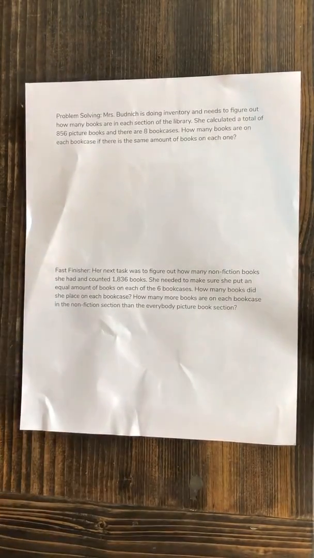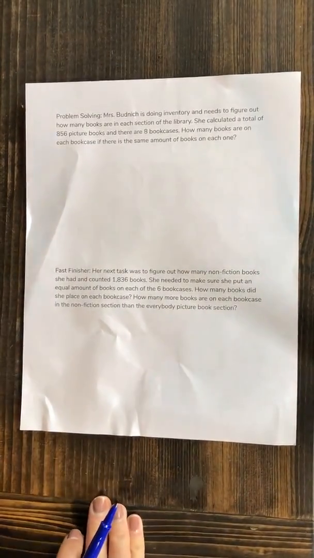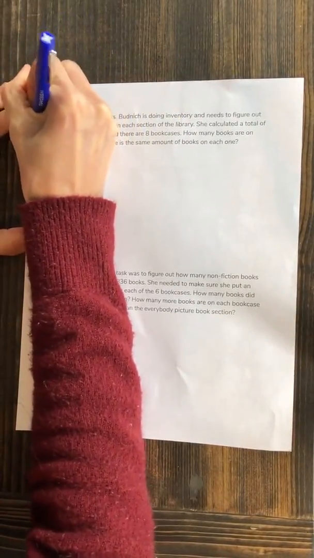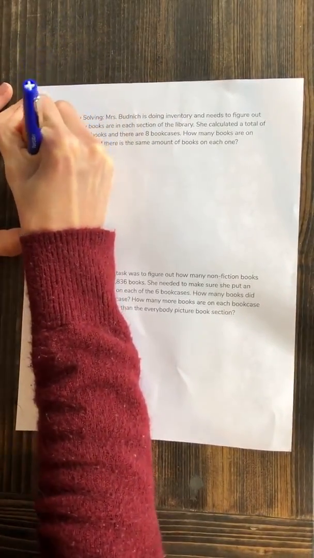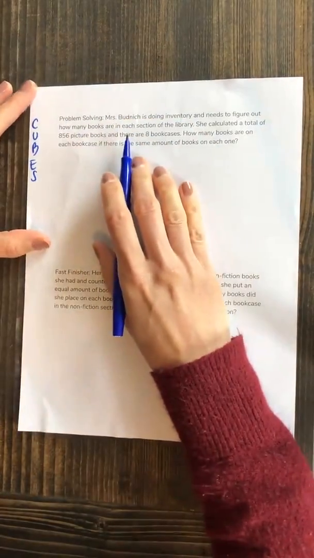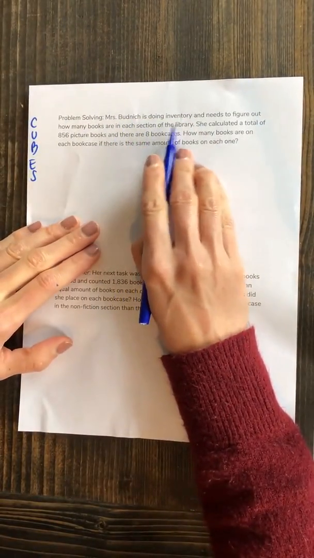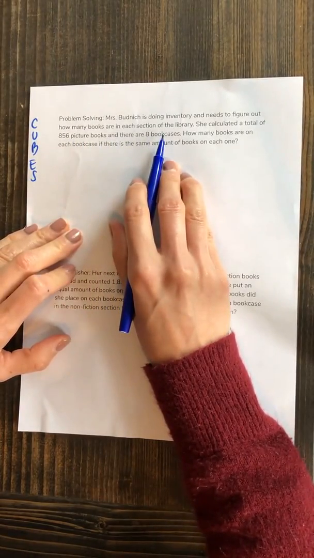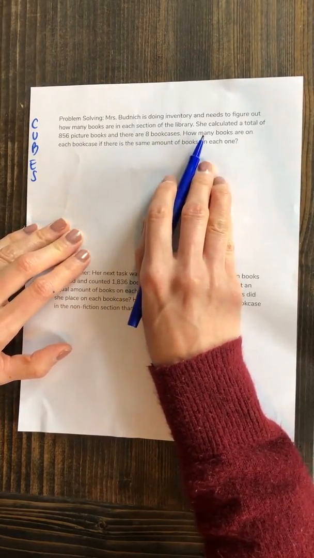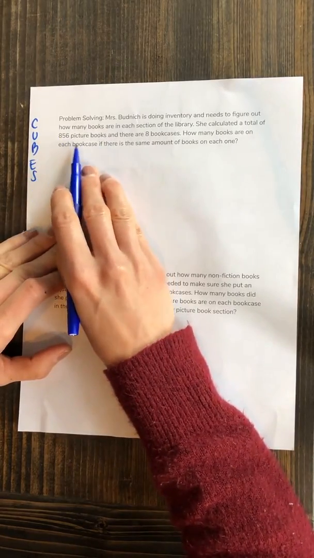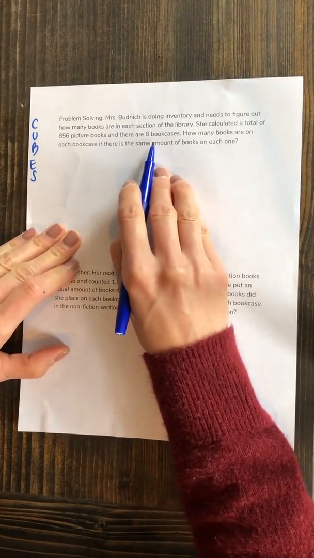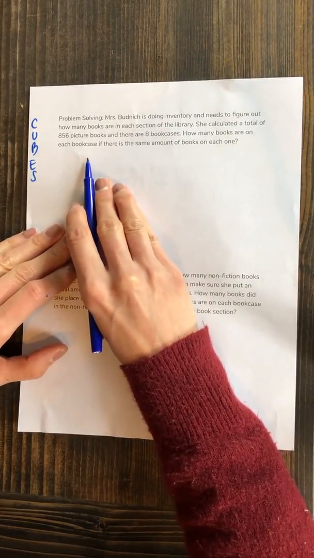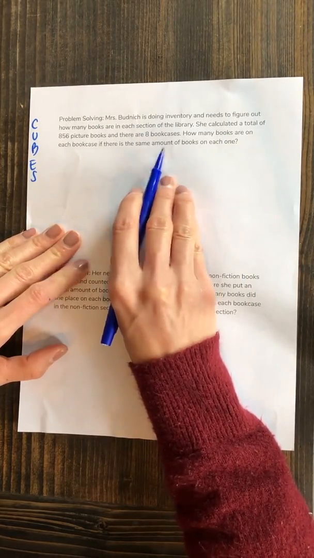So the first thing we always do is write cubes on the side or the top. So let's read this together. Miss Budnick is doing inventory and needs to figure out how many books are in each section of the library. She calculated a total of 856 picture books, and there are 8 bookcases. How many books are on each bookcase if there is the same amount of books on each one?